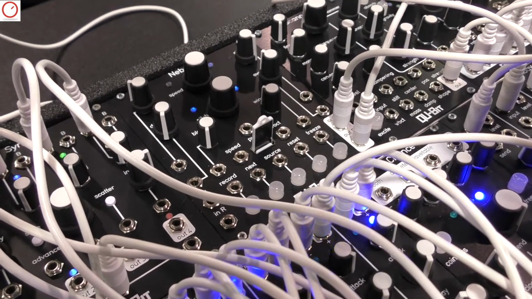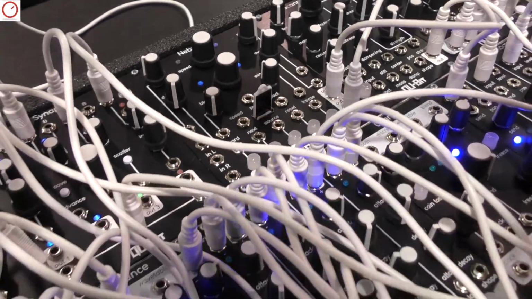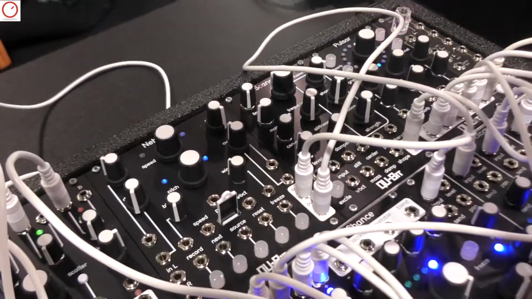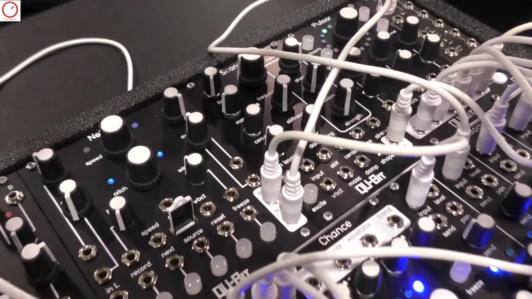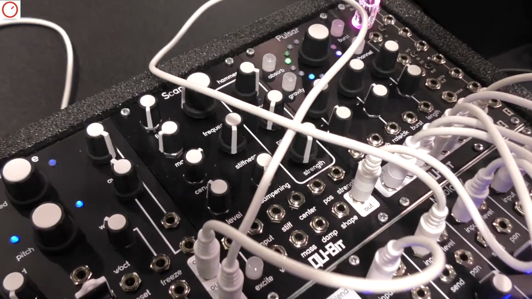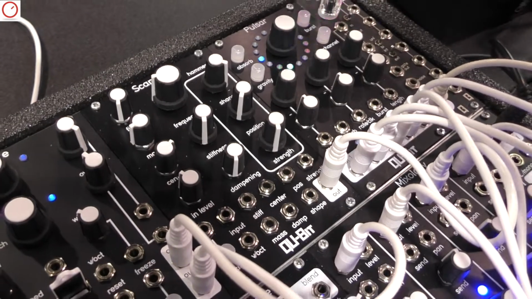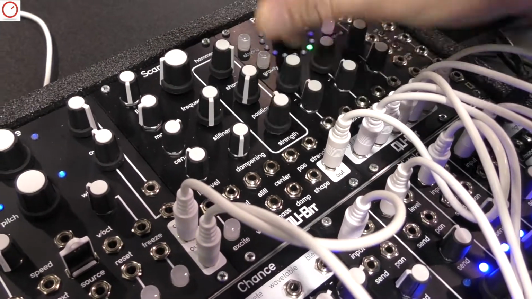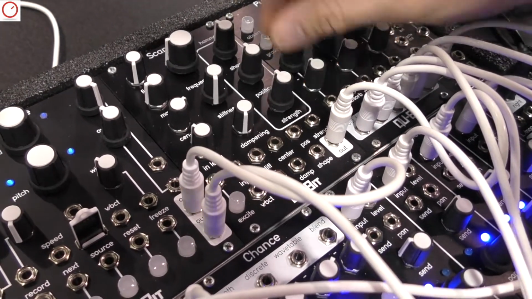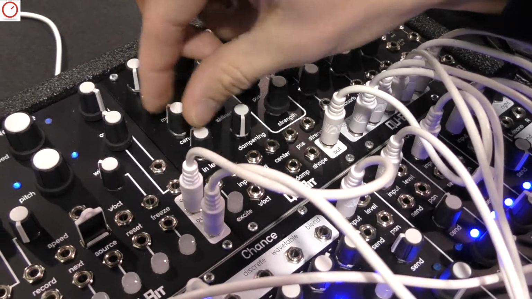And beside this, you have also some other modules. We also have the Scanned, which, here, let me turn this down and get to the Scanned here. The Scanned is an organic wavetable oscillator that uses what's called scanned synthesis.